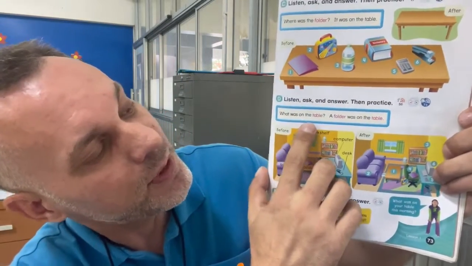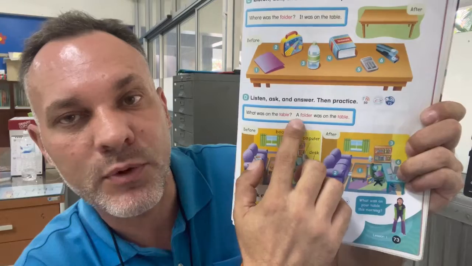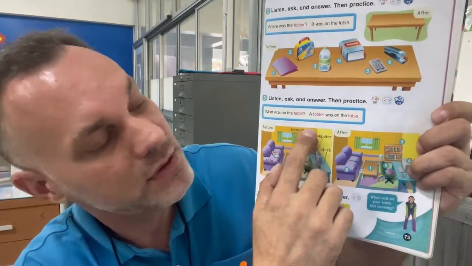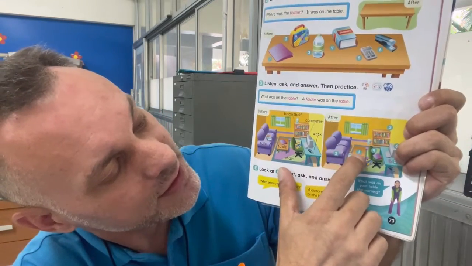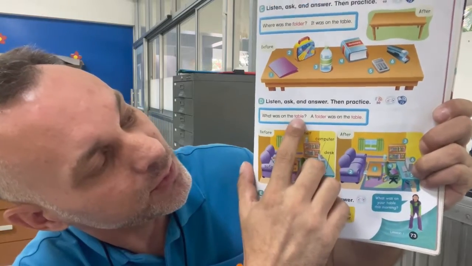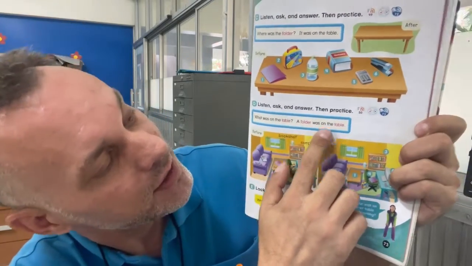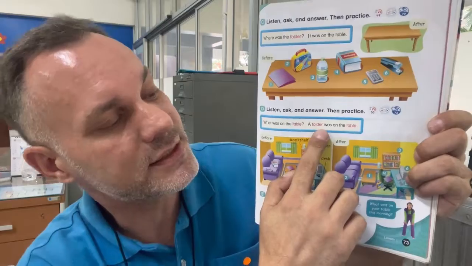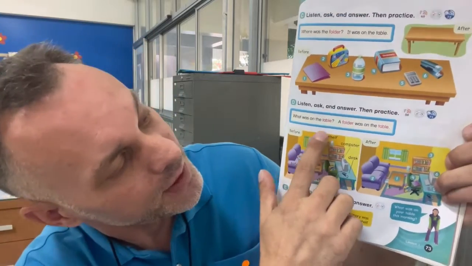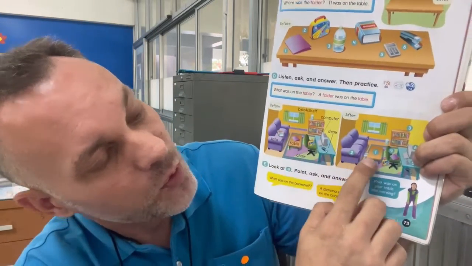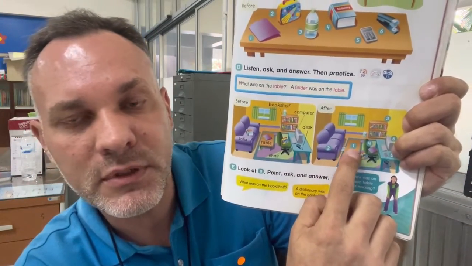So we're gonna be replacing the words in red. What was on the table? Number 1 is a table, number 2 is a sofa. So we'll be replacing those. And for the answer, we're gonna say what was on the table. Then we're gonna look at the before picture. Number 1, what was on the table?